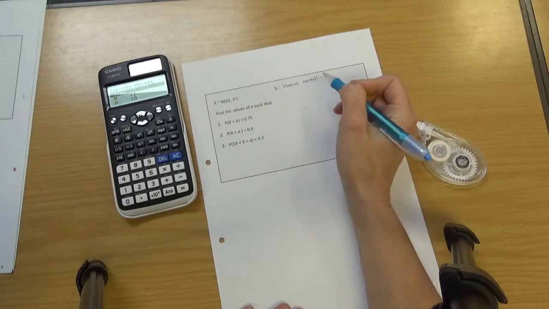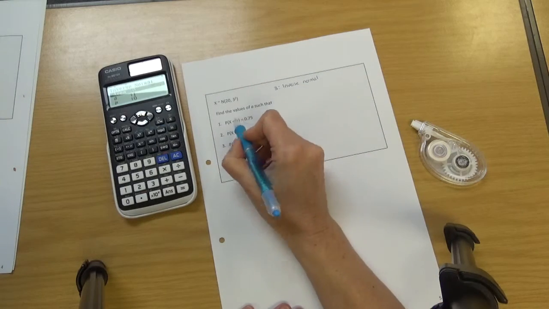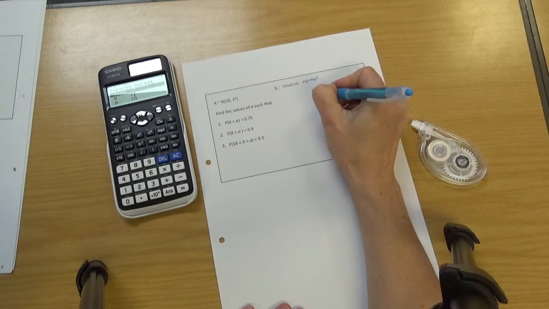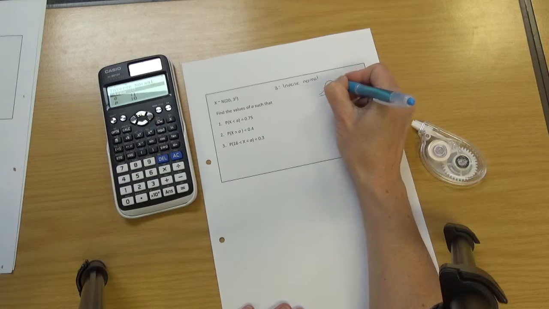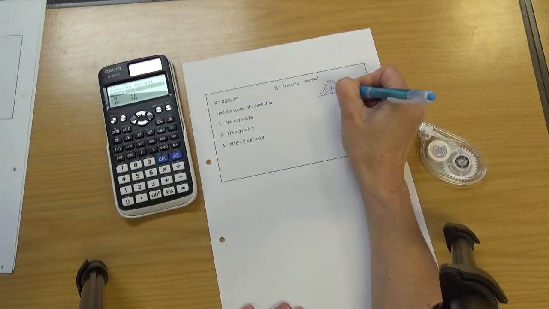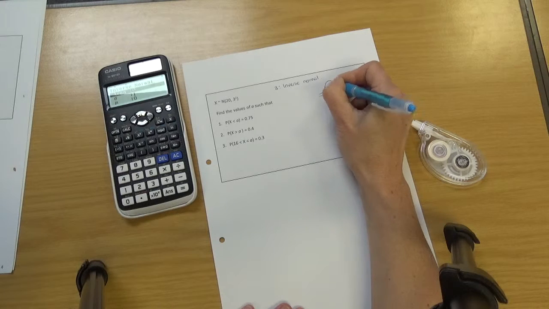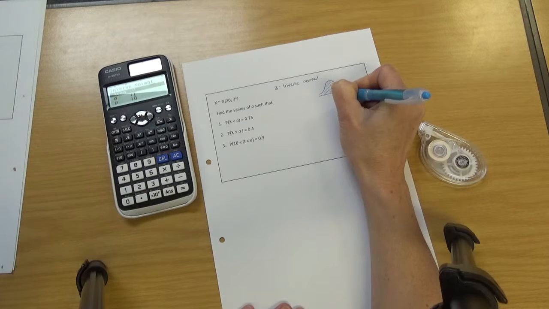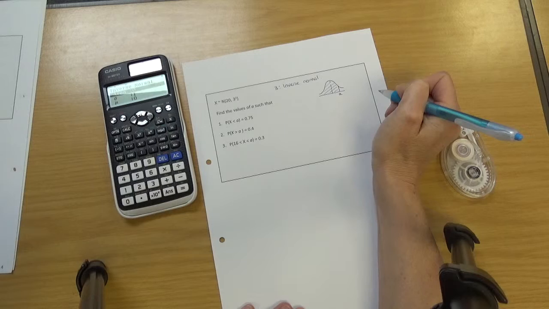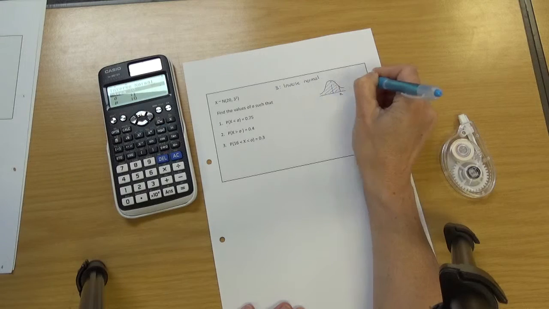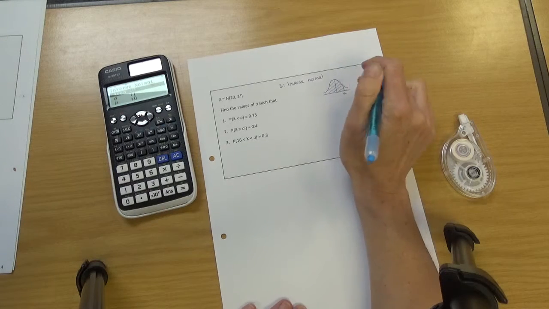Now, inverse normal only works with less than. So the calculator is programmed that it knows that for any given probability, if that's the probability, then it can find this value of A. It can't do the upper part.